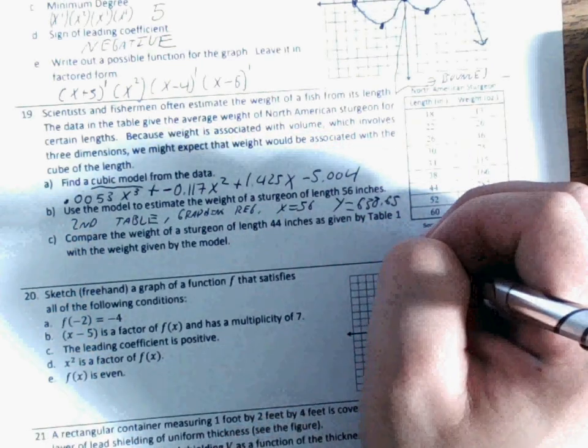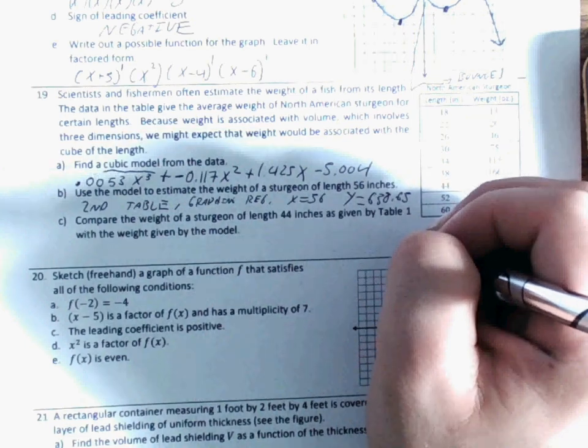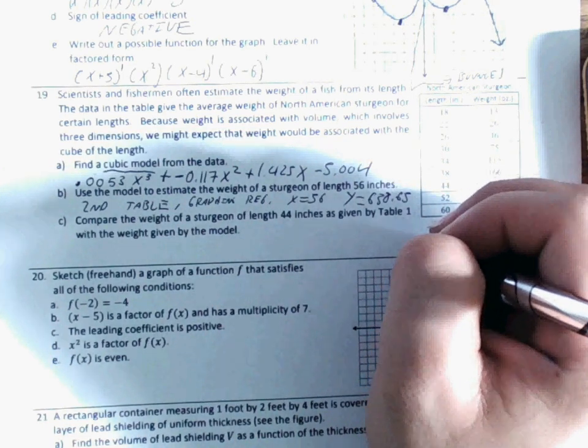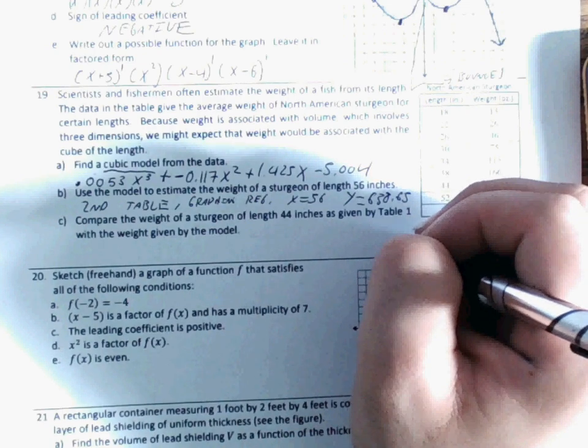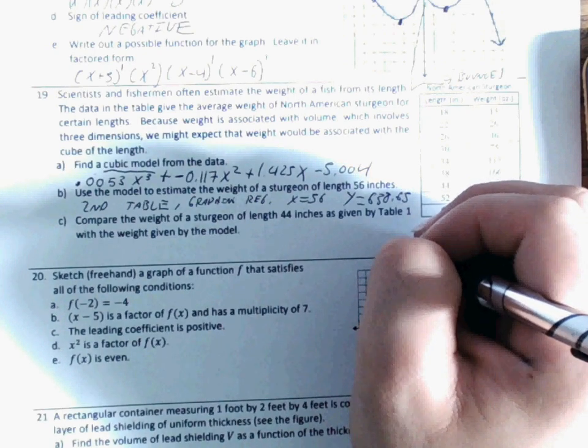Alright. Now C, compare the weight of a sturgeon for a length of 44 inches as given by table 1 with the weight given by the model.